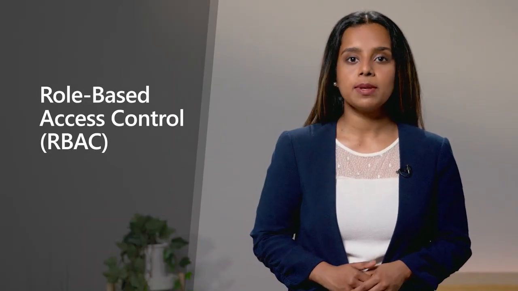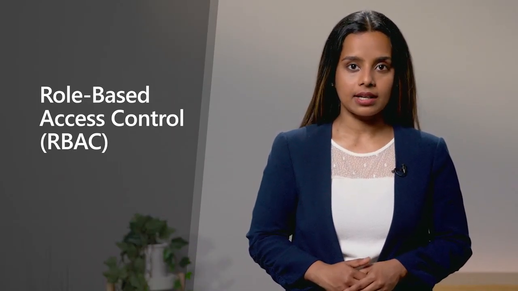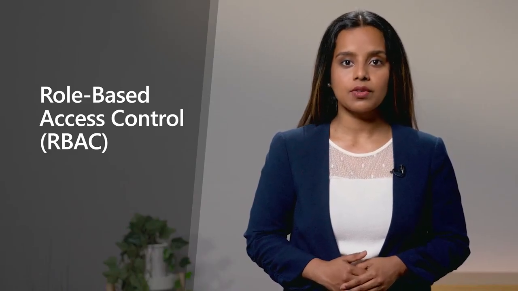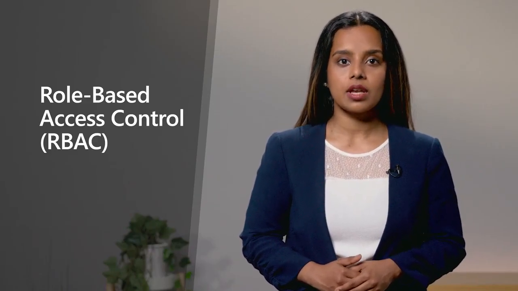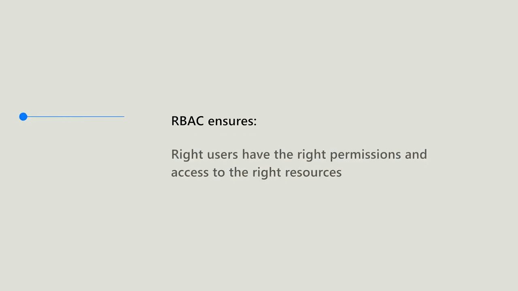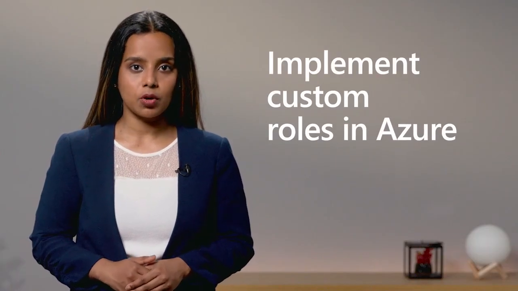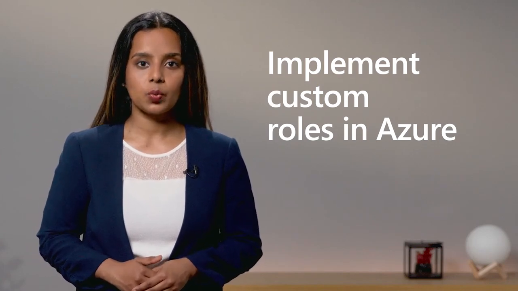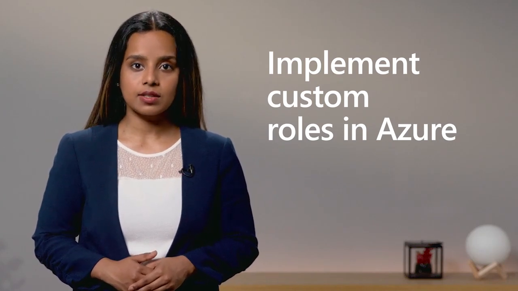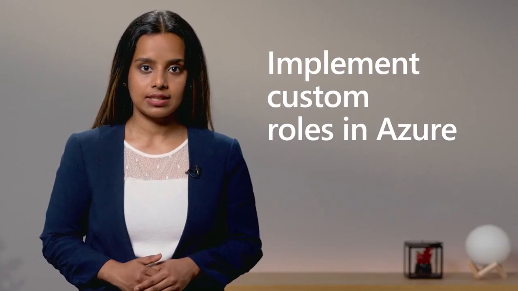Next, you explored how to implement role-based access control, or RBAC, in Azure and how it allows you to assign roles to users and groups based on their job responsibilities. You learned how RBAC ensures that the right users have the right permissions to perform their tasks, reducing the risk of unauthorized access. Lastly, you explored how to implement custom roles in Azure, as well as the best practices when you create custom roles and assign access permissions to meet specific organizational needs. You discovered how custom roles enhance both security and operational efficiency by providing granular control over resource access.